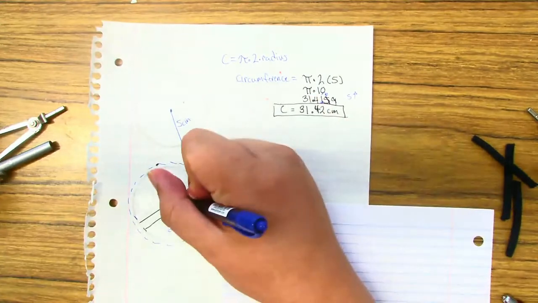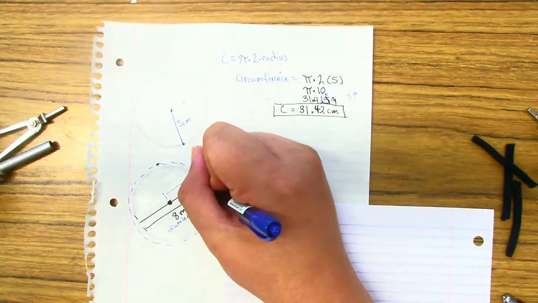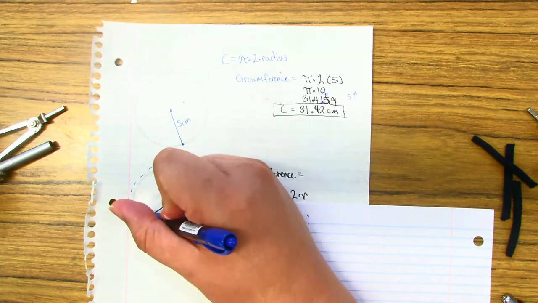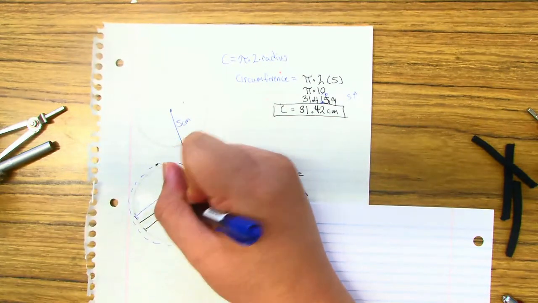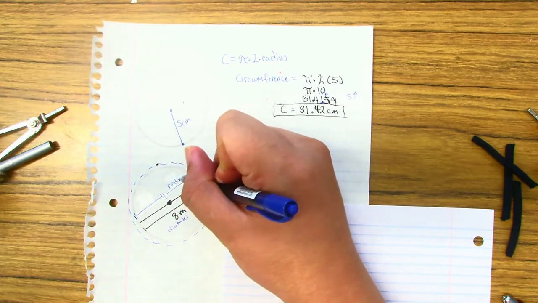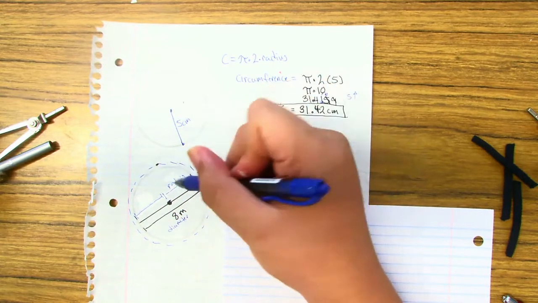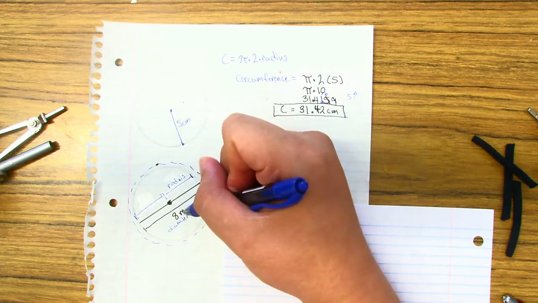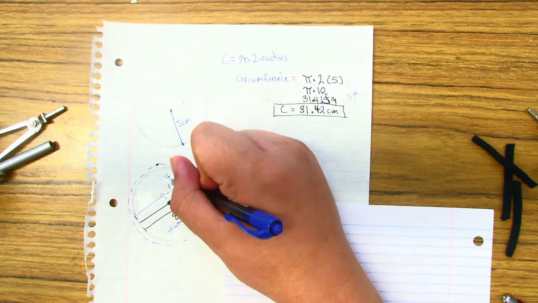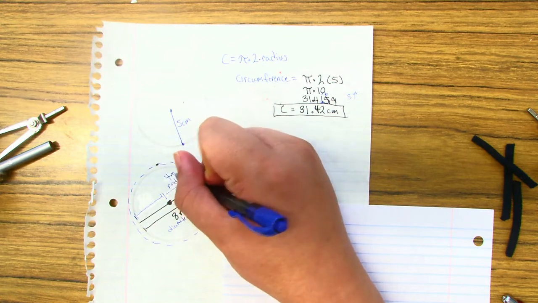How do you find the radius value again? Once again, there are 2 radii here, but all you need to do is find 1 radius. What is the value of the radius that we talked about? The value for that radius will be half of 8, which is 4 meters. Okay.